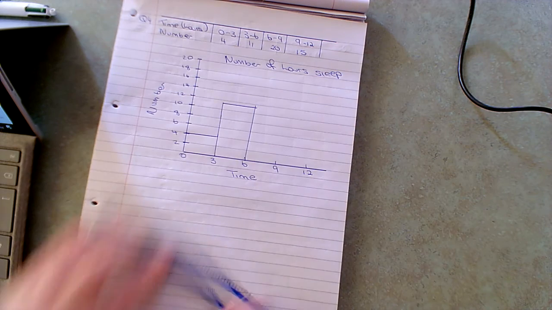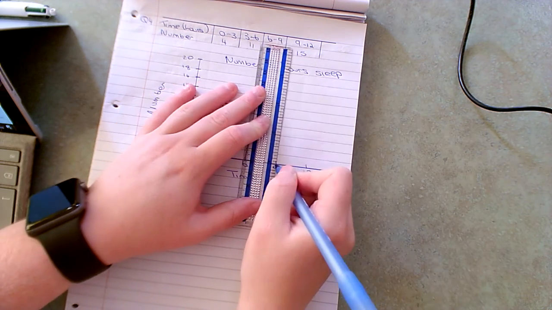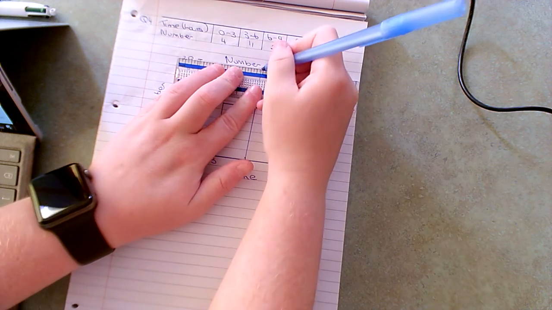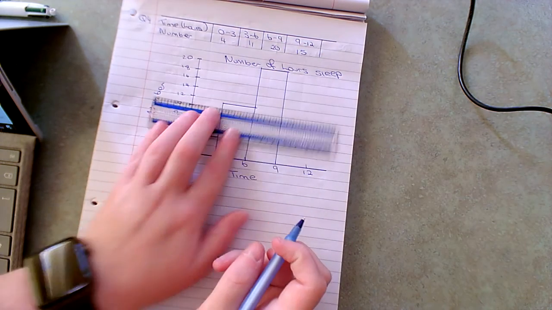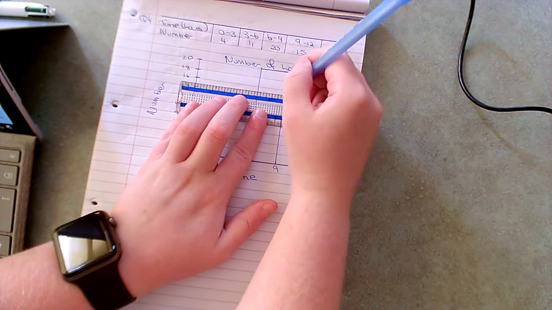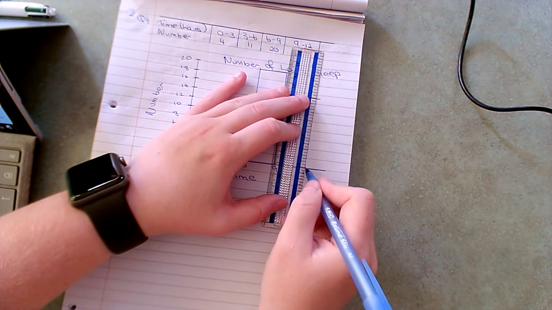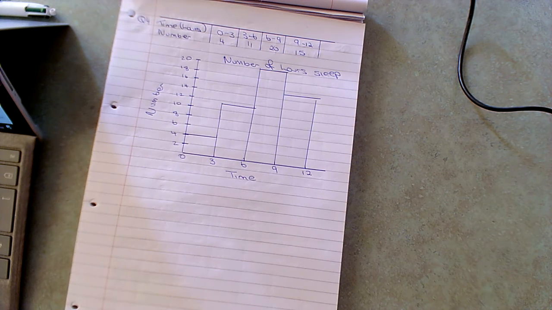Okay, 6 to 9 is 20. 9 to 12 is 15. Okay, and that's my histogram drawn there.